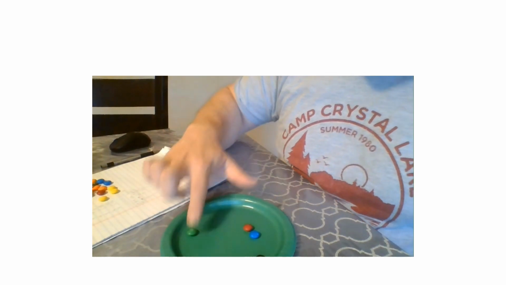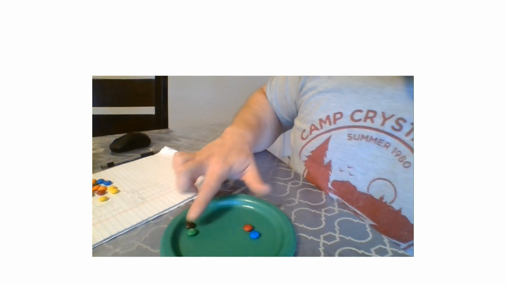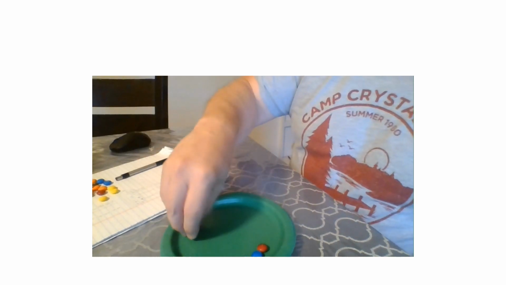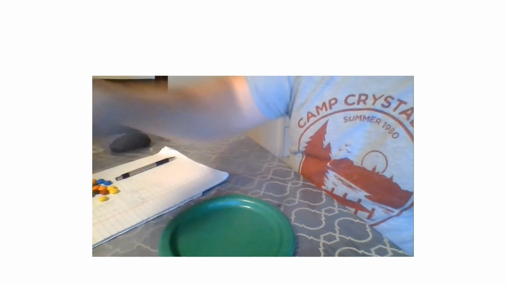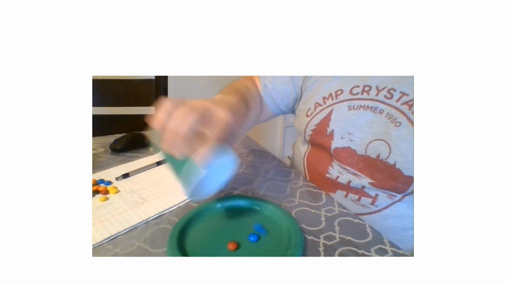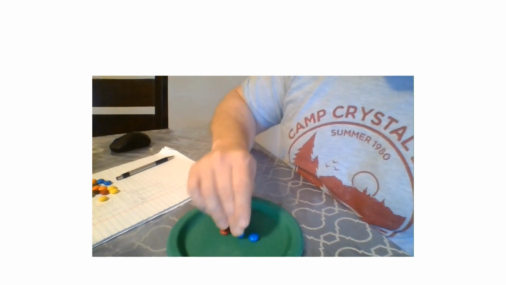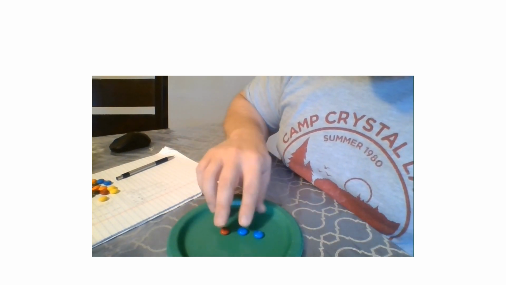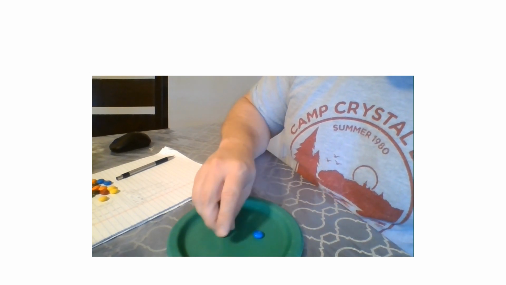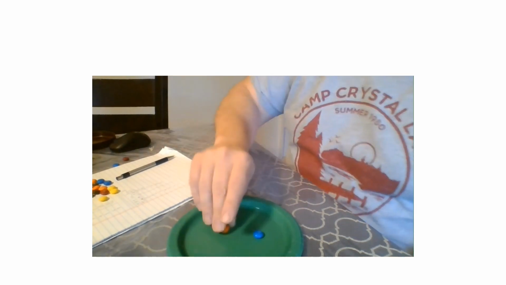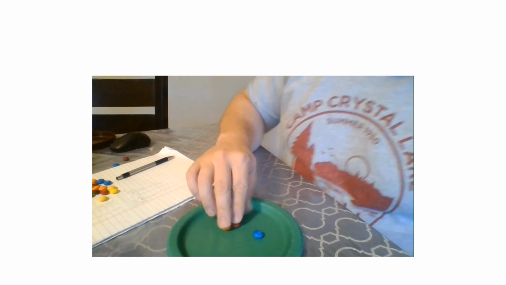Here we get 1, 2. So we get 2 on the fifth trial that are M up. The sixth trial, we got none actually. And that's because it looks like 2 of these are duds, so they will never go M up. Let's just replace those with 2 that do have M's on them. Okay, that's good. So we'll have to redo that trial.